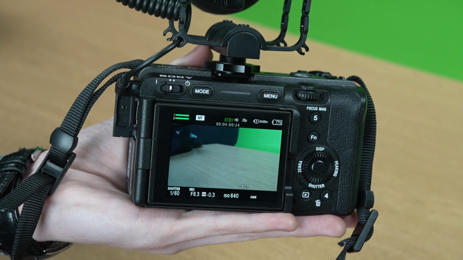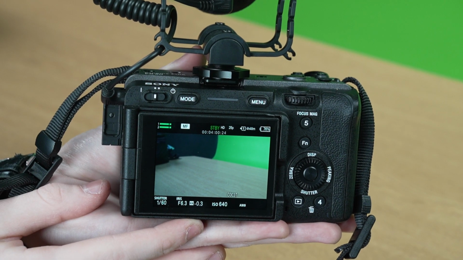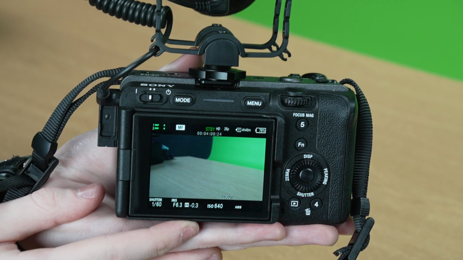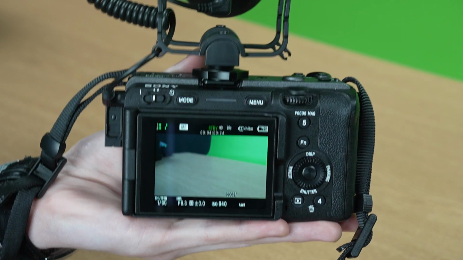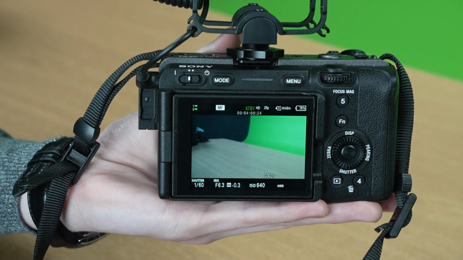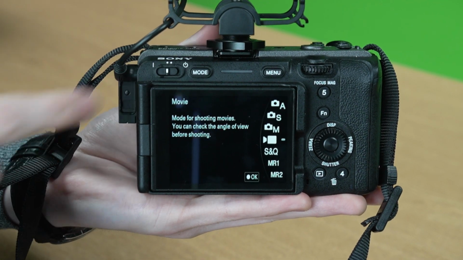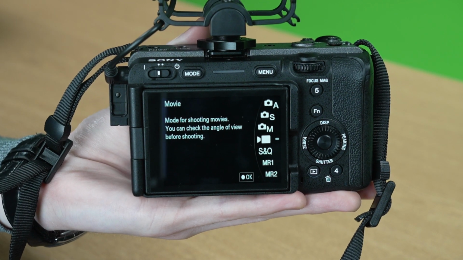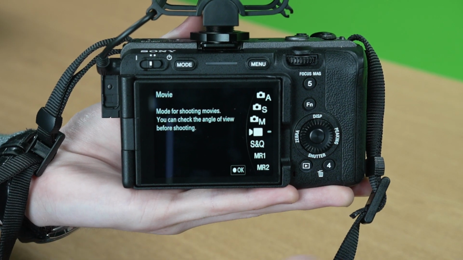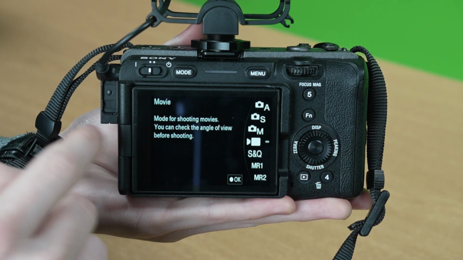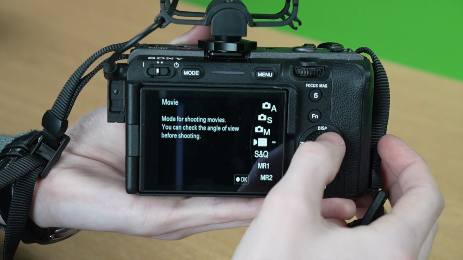Hi guys, welcome to another video on the FX30 where I'm just going to be going over how to control exposure settings such as the ISO, the aperture and the shutter speed. So I've got my FX30 here, and if I just press mode, I just want to be in a mode where I can control the exposure settings. So I'm just in the movie mode at the minute, where I'll be able to control all the settings.